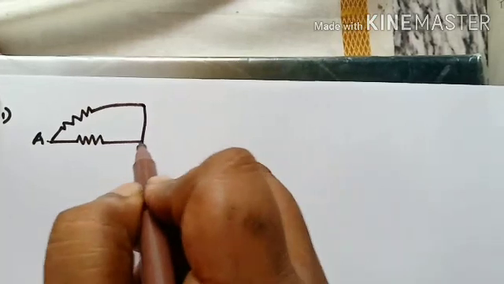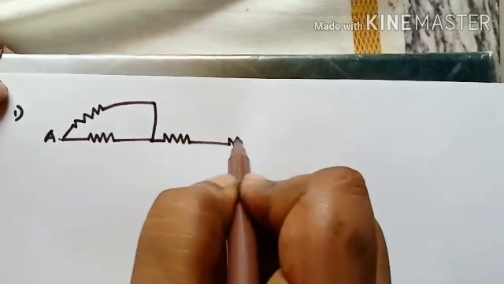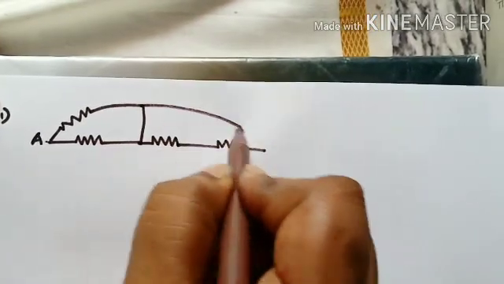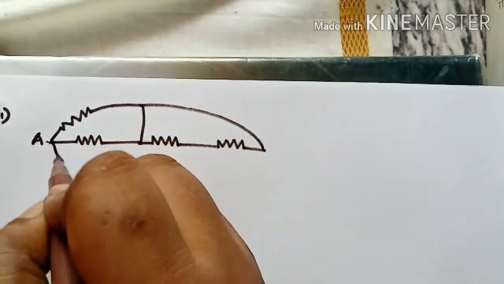Let's draw the first, basic one. Suppose this is your point A, and there is a resistor like this, then we got a resistor. It's an oval shape, okay?